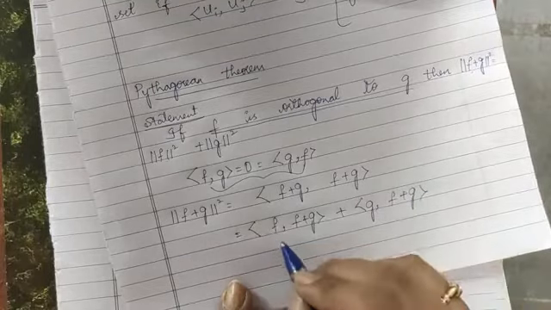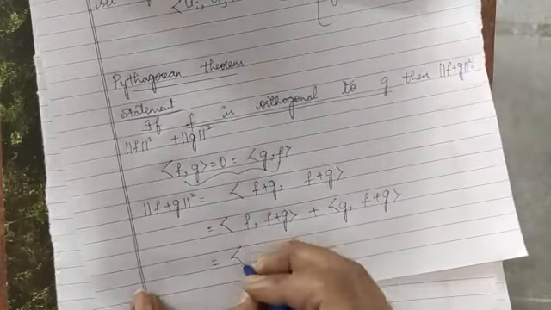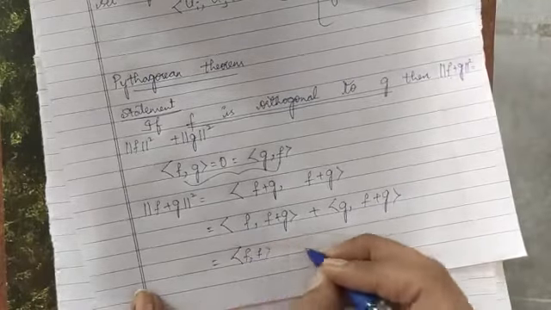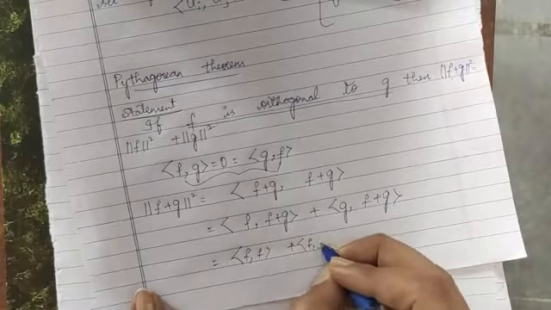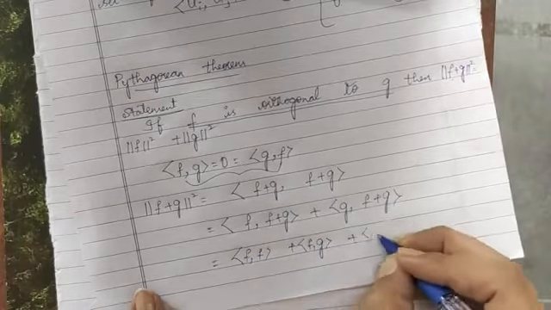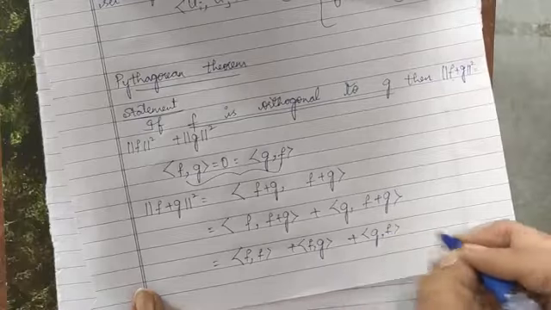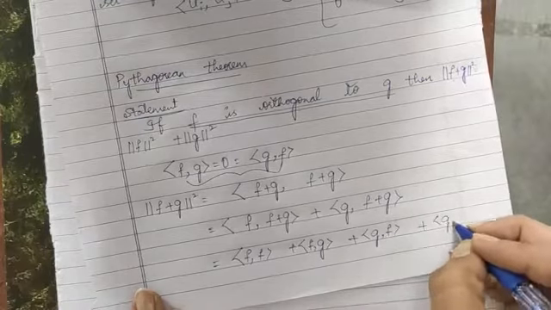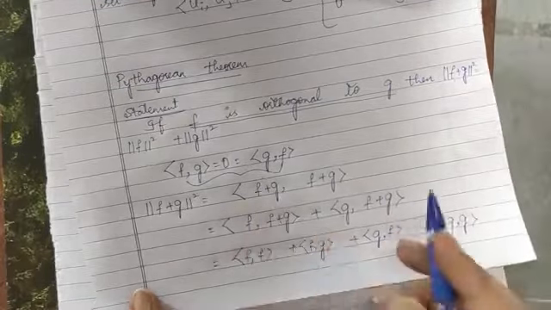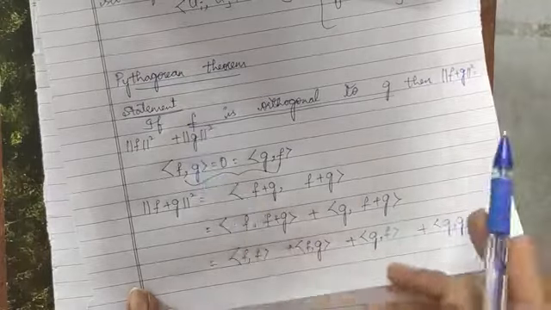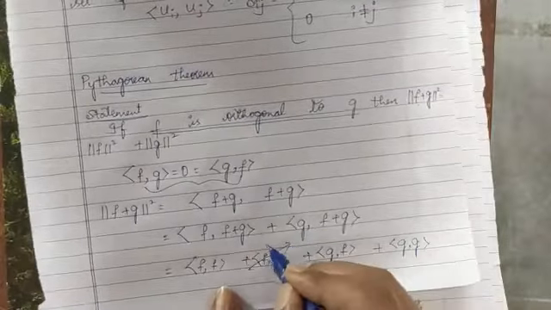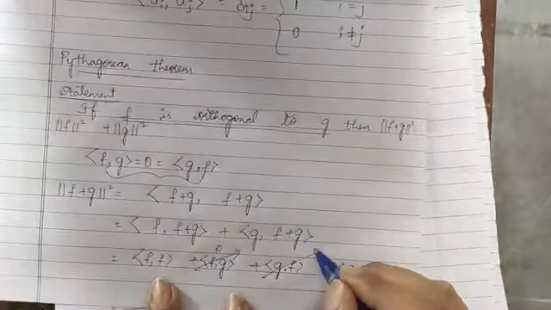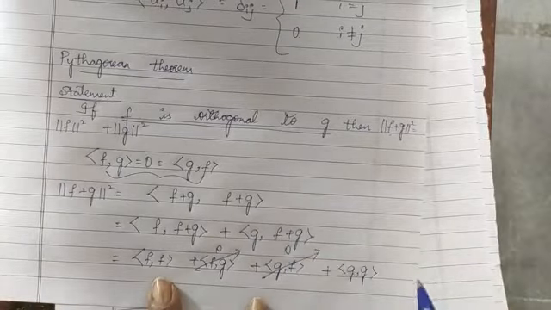Again you can split this step: inner product of f comma f plus inner product of f comma g plus inner product of g comma f plus inner product of g comma g. From the given data, f is orthogonal to g, so inner product of f comma g is 0 and inner product of g comma f is 0.